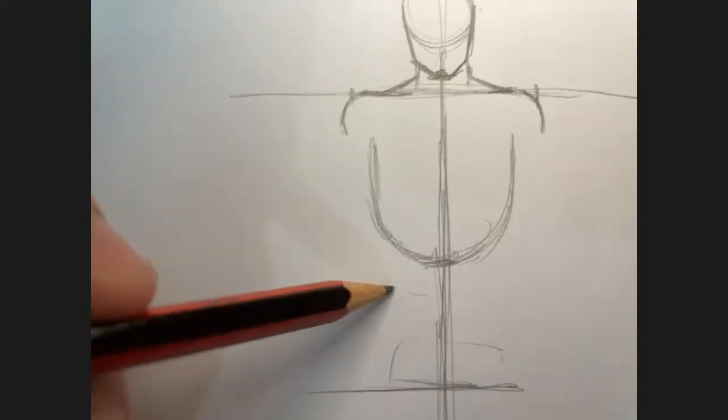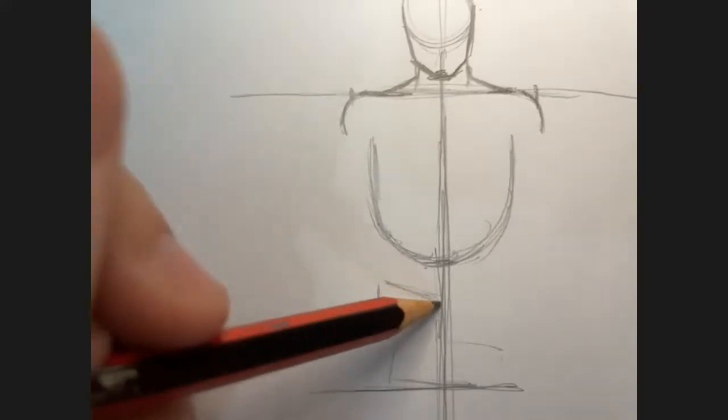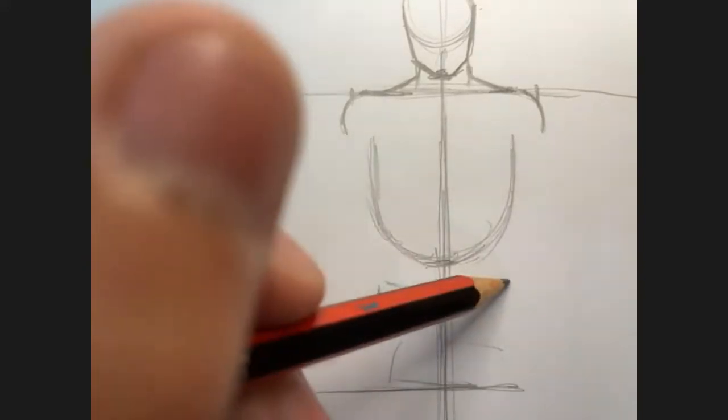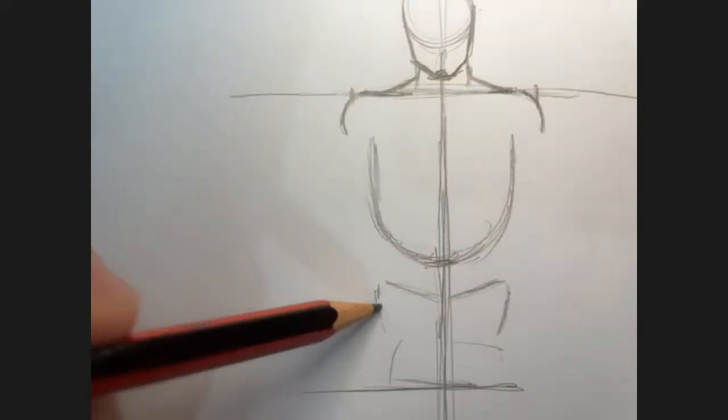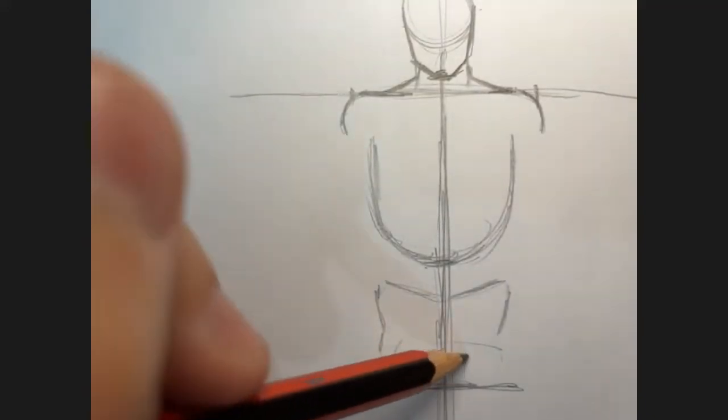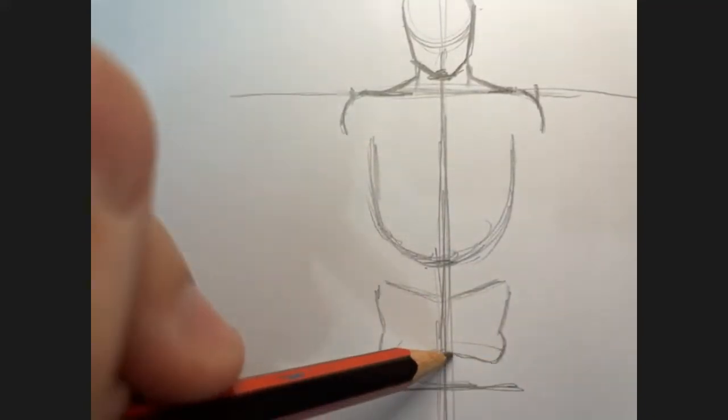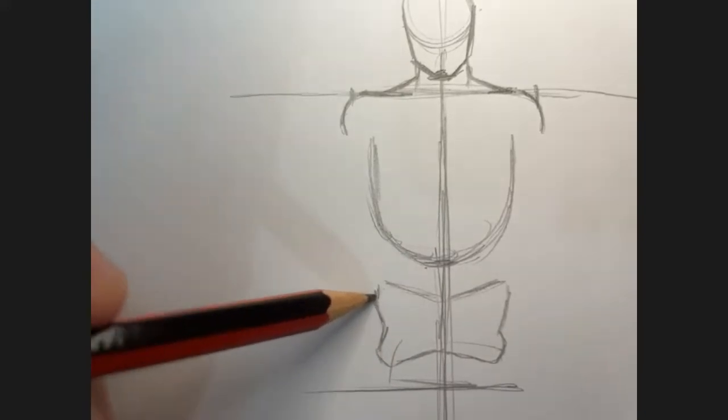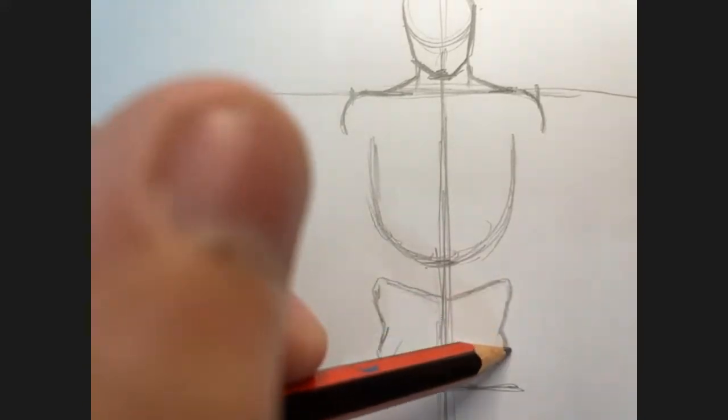So your hips are sort of shaped a bit like a butterfly, sort of like that. But you can just do a square if you want. But this is sort of how they are shaped, roughly. It looks like a butterfly.